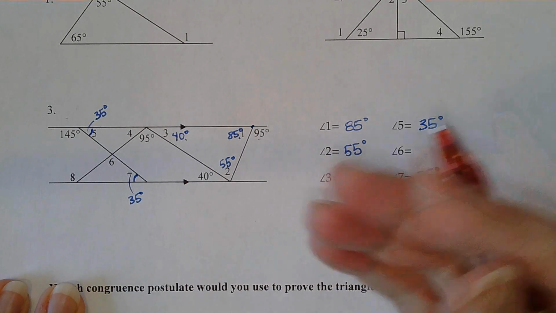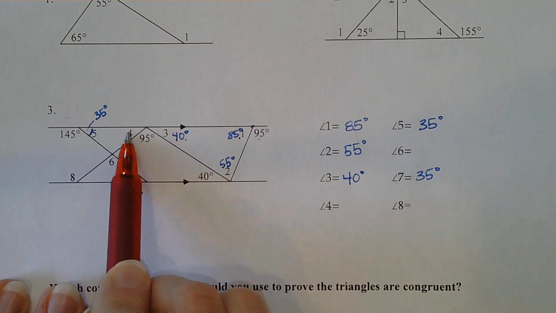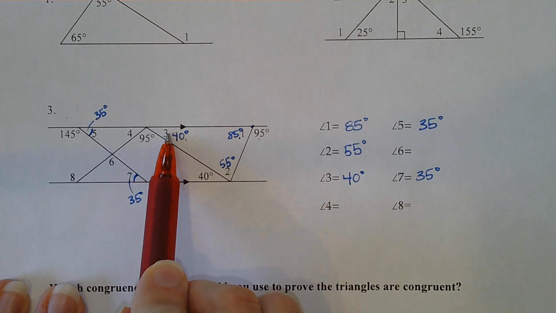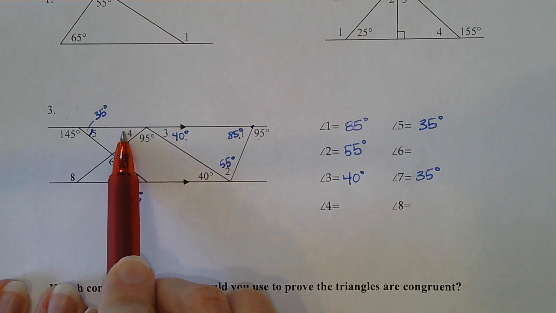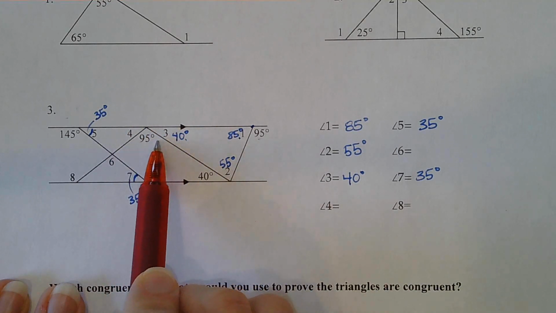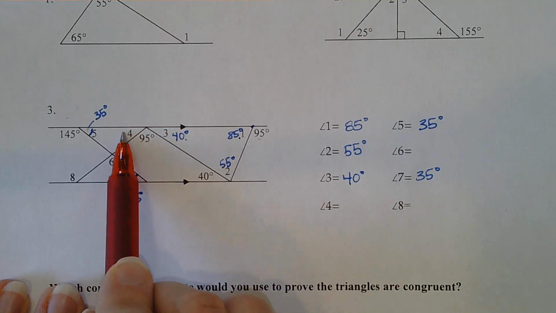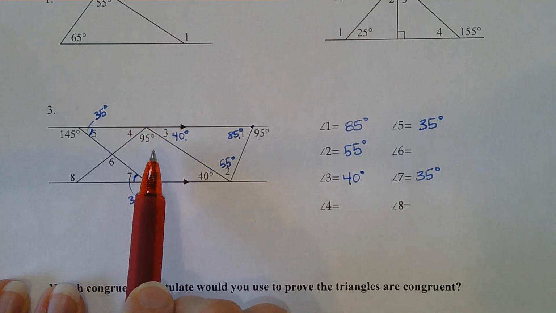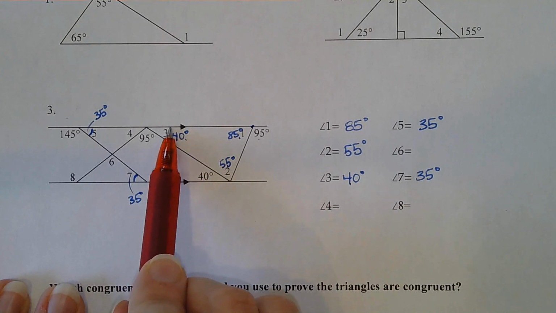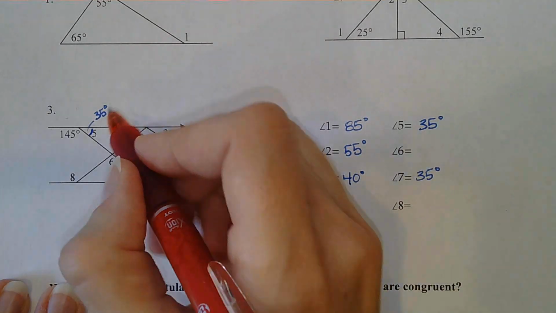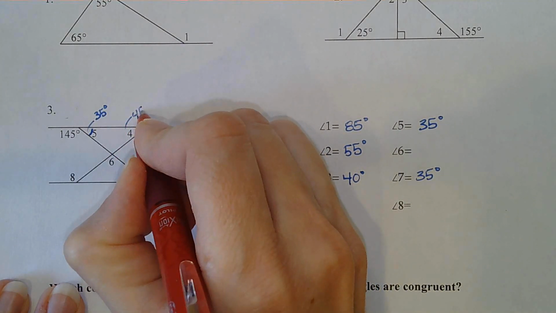Okay, and I'm going to take a look at what else. If I come up over here, these three angles make a straight line, right? Angle 3, 95 degrees, and angle 4. These come together to make a straight line. So I know all three of these angles. If I add all three of these together, I should get 180 degrees. So 180 minus 40 minus 95 is going to tell me that angle 4 here is 45 degrees.